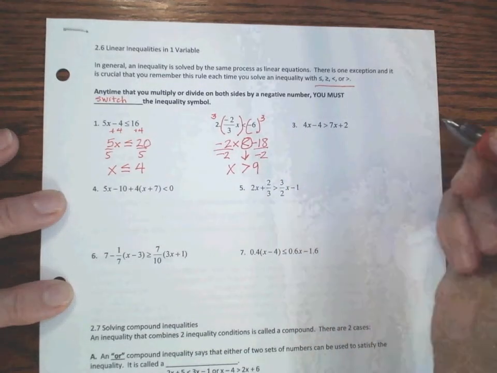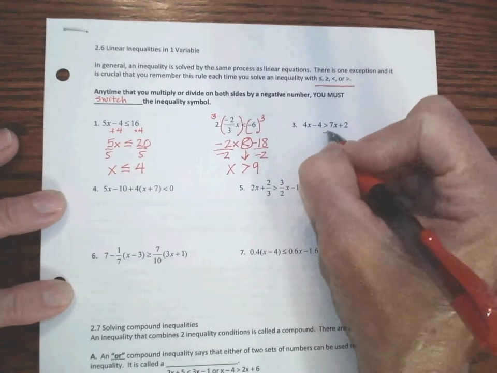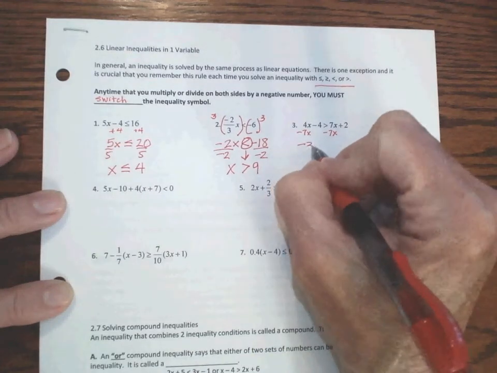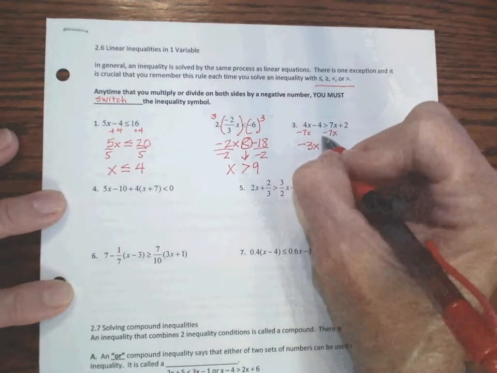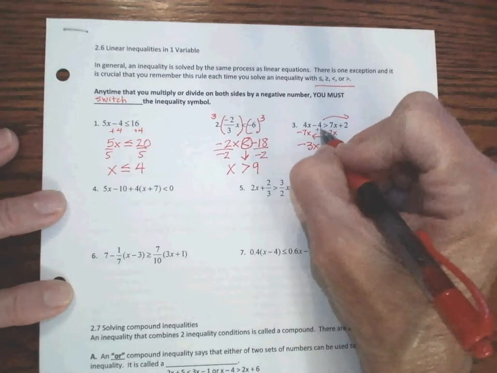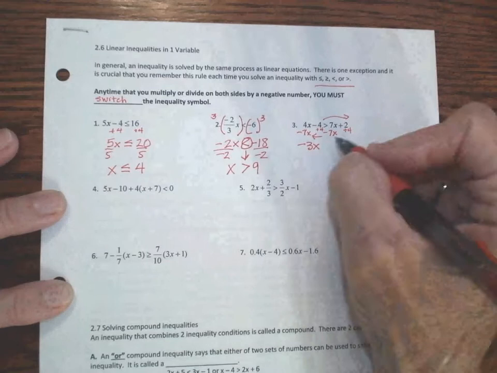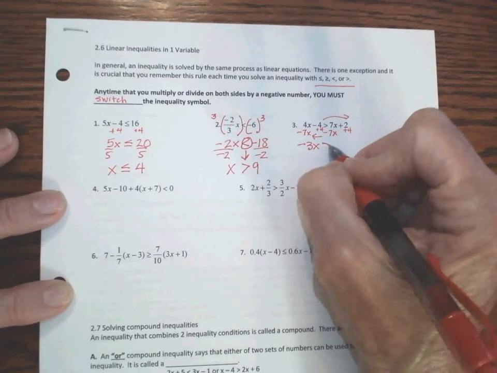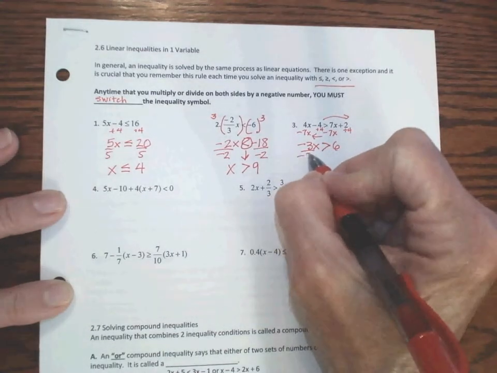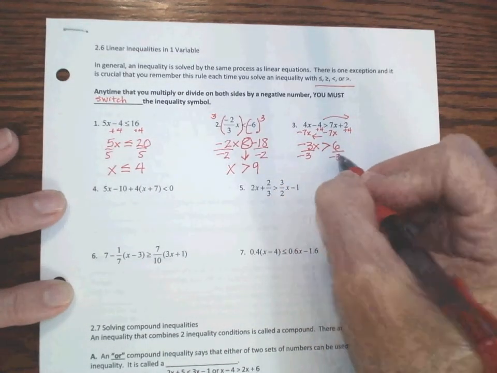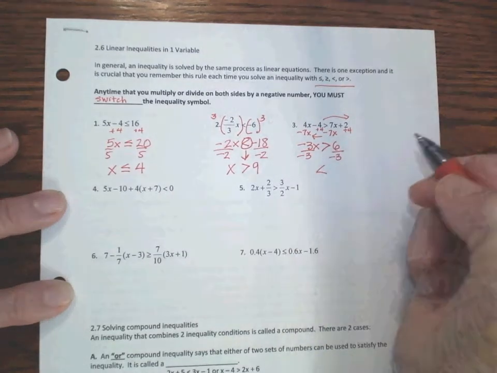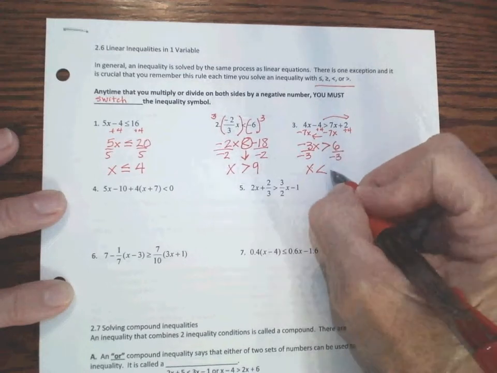So here, if I subtract 7x so that my x's end up on the left, I'll have negative 3x. And if the x's come this way, then my numbers are going to go that way. So I'm going to add 4 and add 4. Then I have negative 3x is greater than 6. And now I'm going to divide by negative 3. And again, I'm dividing by a negative number, so that means my symbol here has to flip around. So it's going to be a less than now. And I have x less than negative 2.